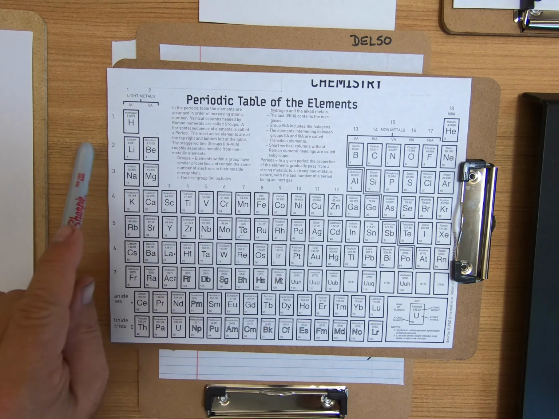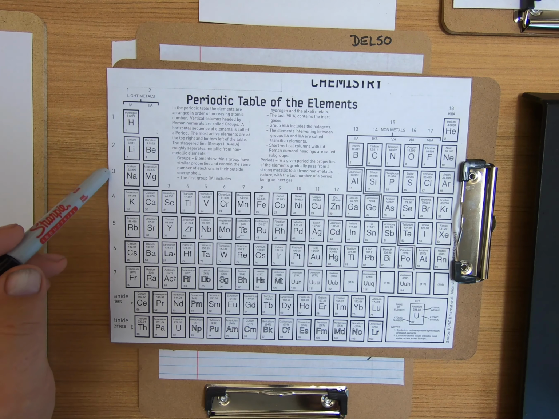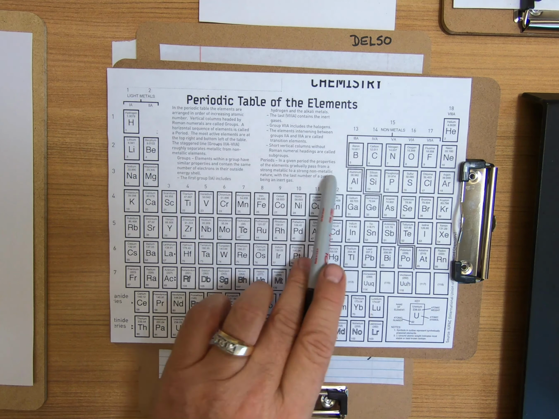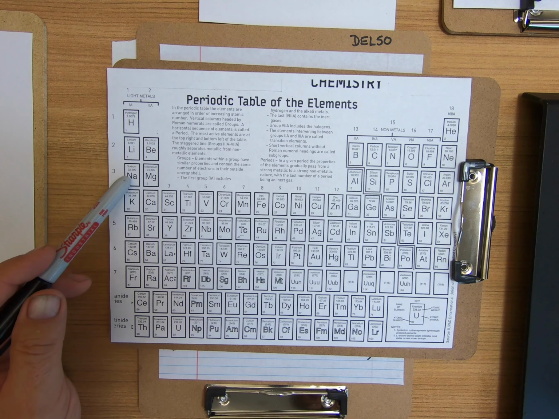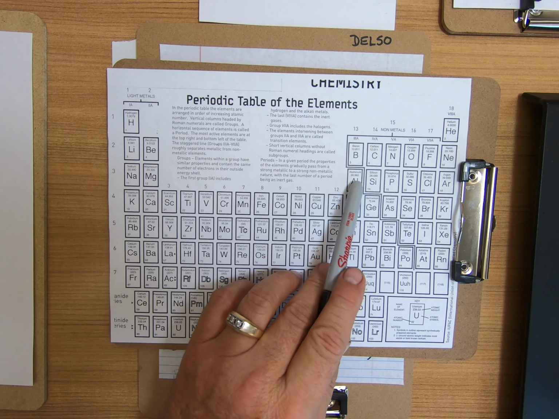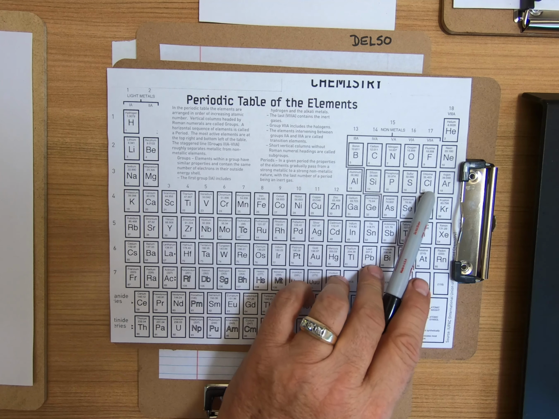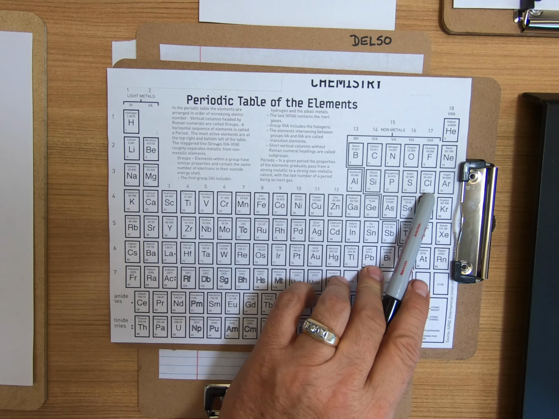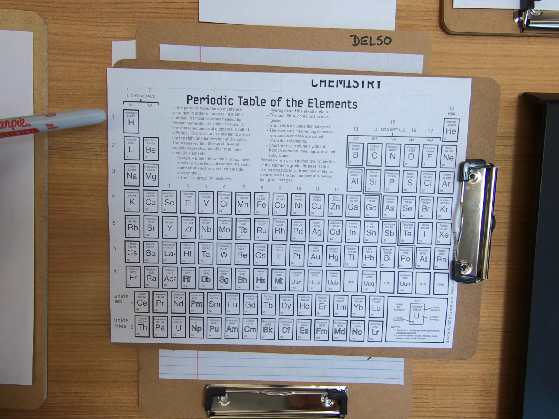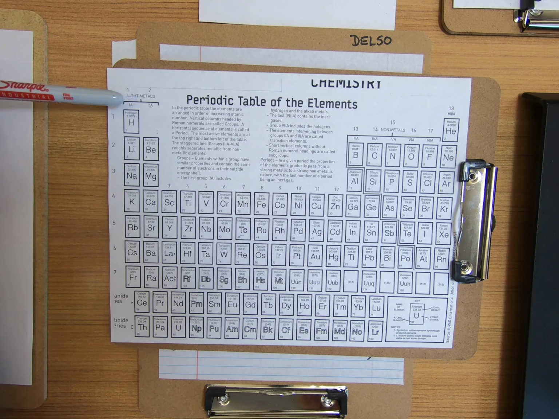We work with this row a lot. Row 3 is the same. It also has 8, and we use sodium a lot, magnesium, aluminum, sulfur, chlorine, all those are used. A family is one that is vertical. This is family number 1, or group. They'll also call it group.